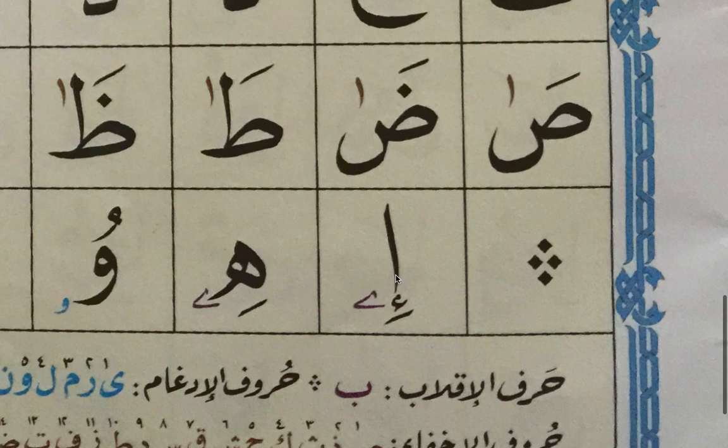Next we have the Ya Sagheera, which is Hamza kasra Ya Sagheera I. Ha kasra Ya Sagheera Hi. Wow, and oh, by the way, because it's a kasra, you have to say I, but because of the Ya Sagheera, you have to extend it to two movements. So Hamza kasra Ya Sagheera I.